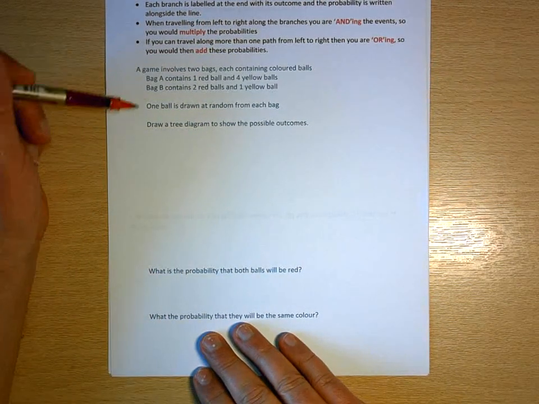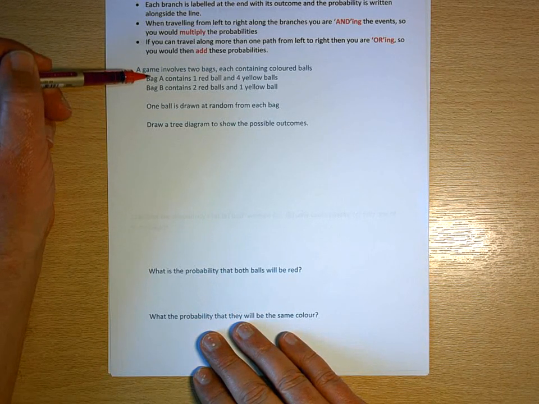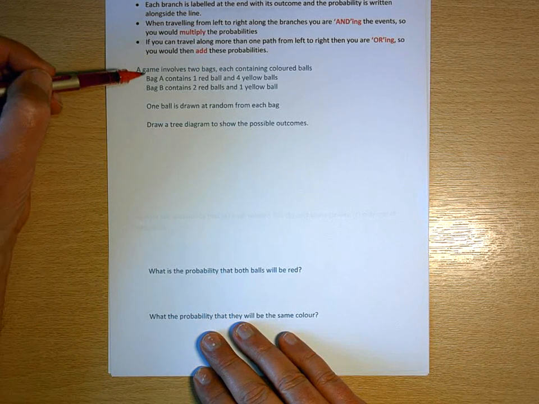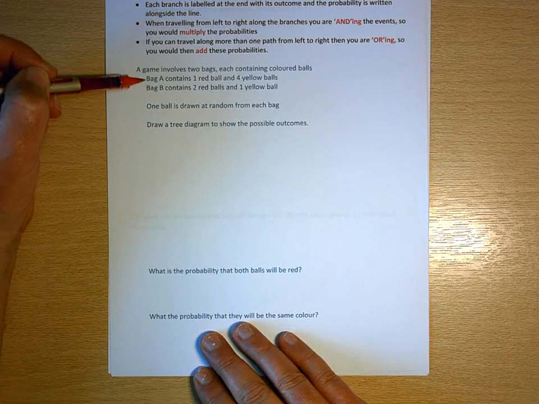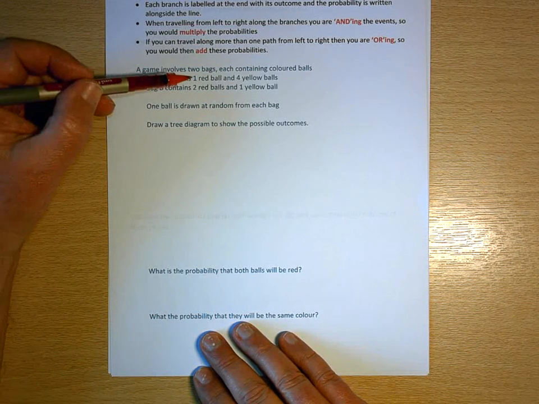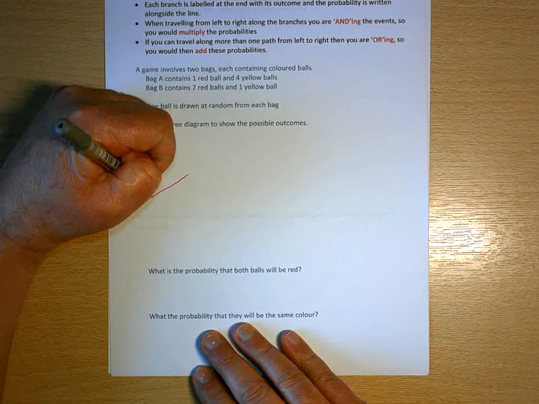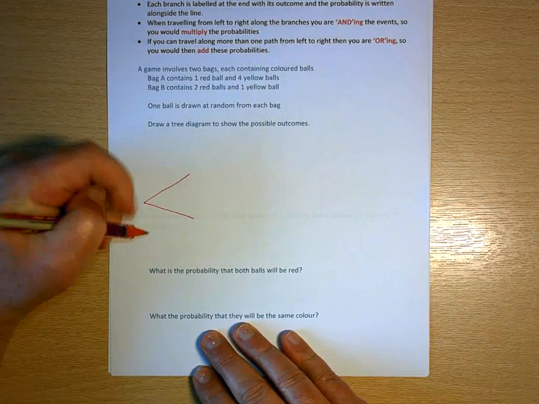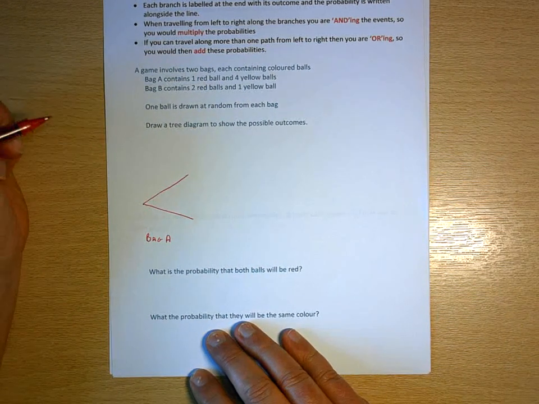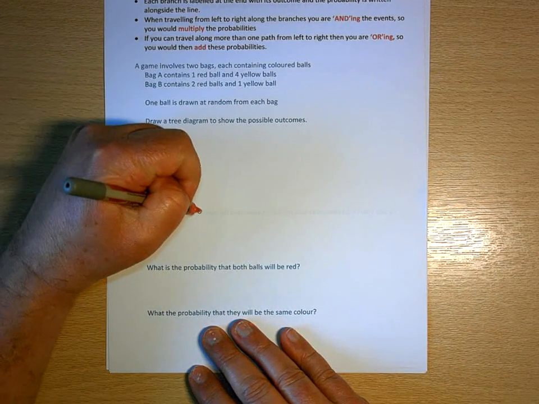So we have 2 events here. The events are going to be drawing a ball from bag A and then drawing a ball from bag B. And each event has got 2 possible outcomes. When I pull a ball out of bag A, I'm either going to get a red ball or a yellow ball. So my first event is bag A. My possible outcomes are either red or yellow.